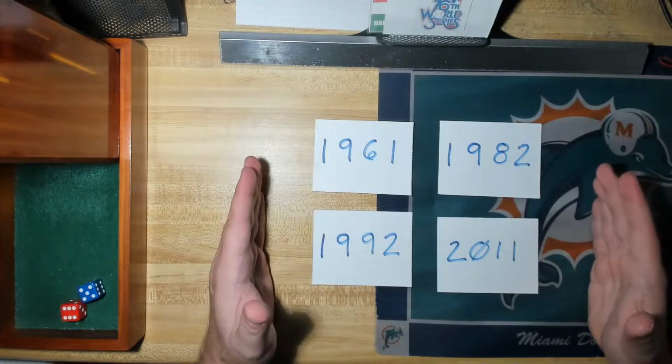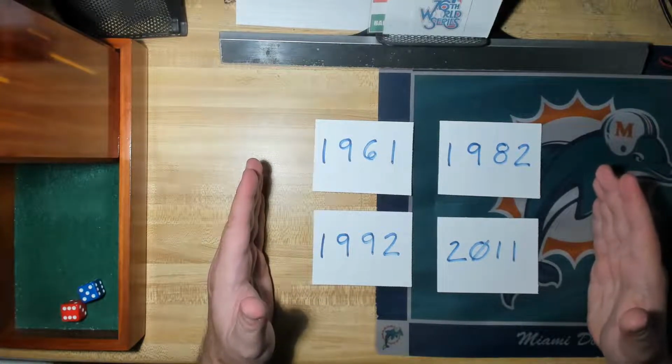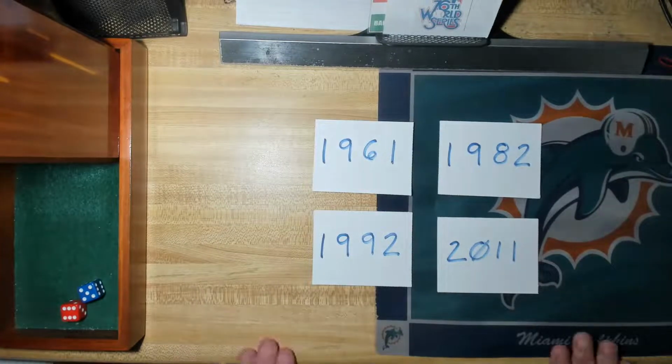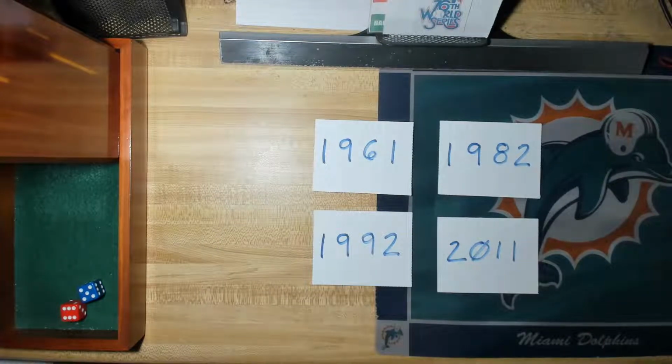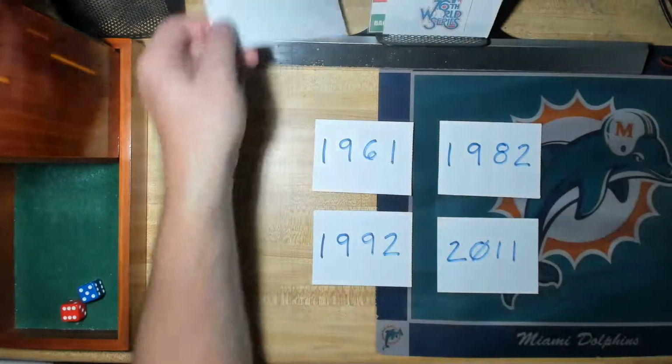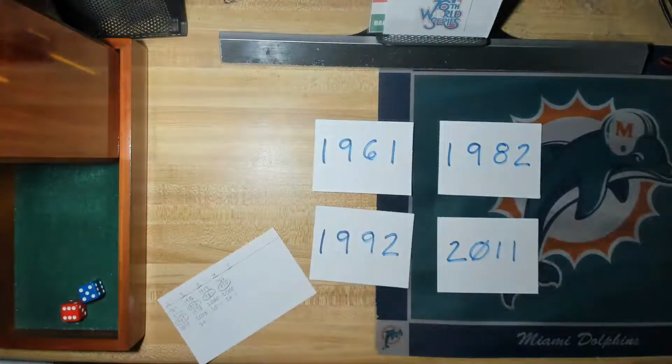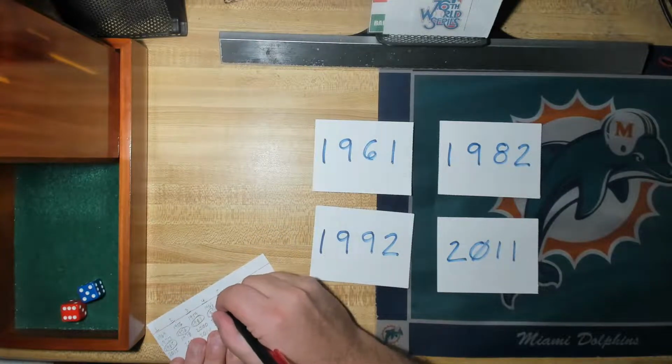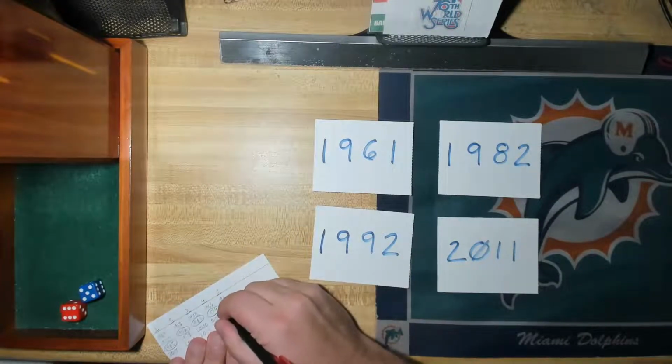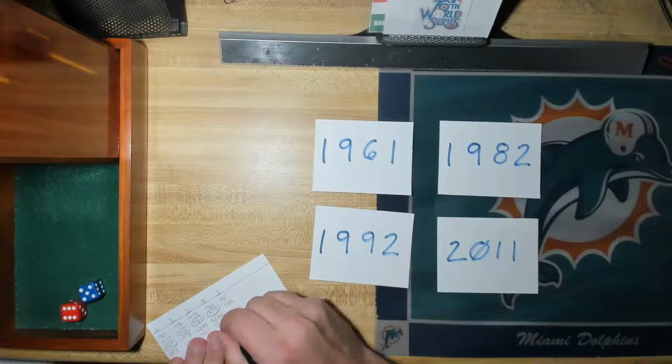This is also going to be the main picture for the video. So those are your choices for the next Inside Pitch season replay: 1961, 1982, 1992, and 2011. And I will now mark that on the sheet here so that I know.